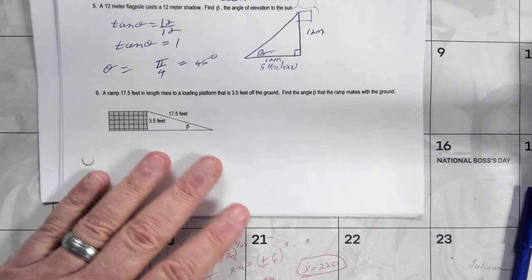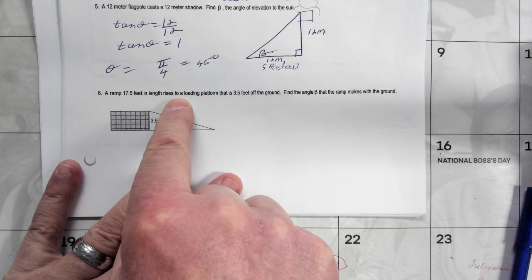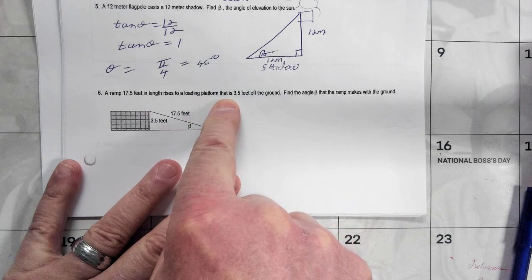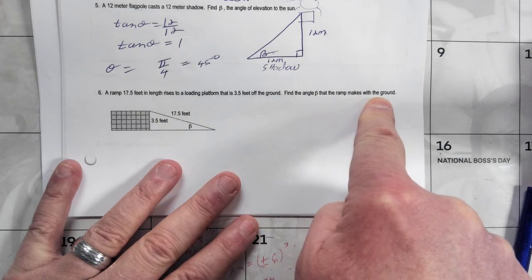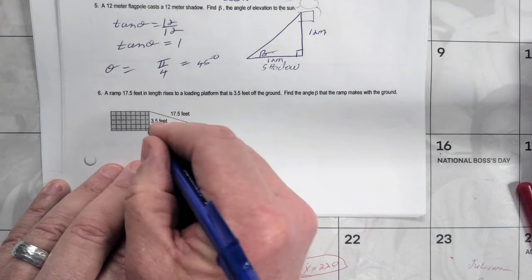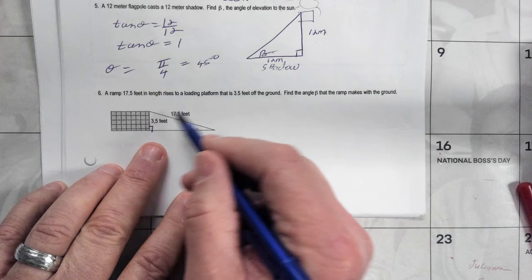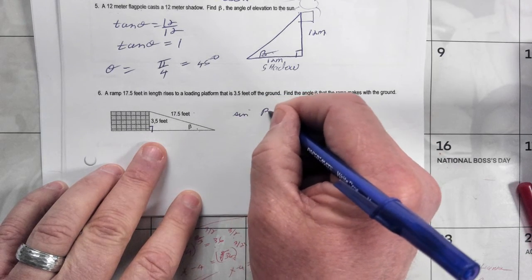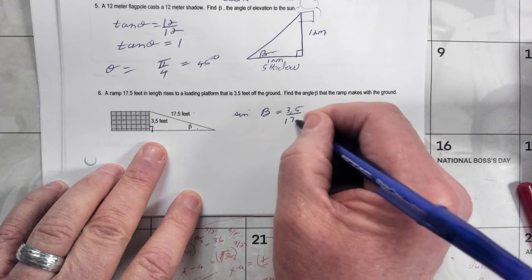And lastly, it says a ramp 17.5 meters in length rises to a loading platform that is 3.5 feet off the ground. Find the angle beta the ramp makes with the ground. So you're just reading this triangle right here. Obviously it's a right triangle. That's opposite over hypotenuse, so sine beta equals 3.5 over 17.5.